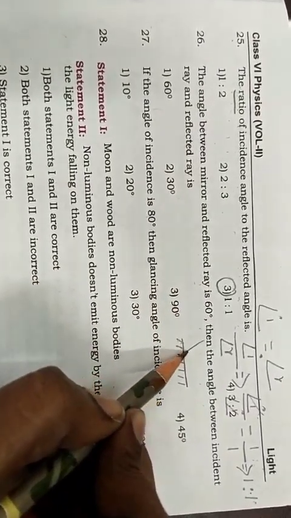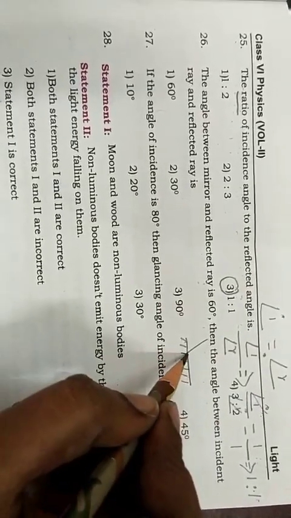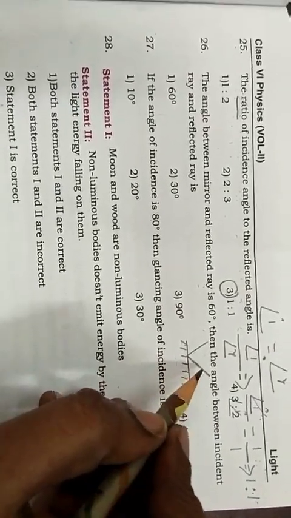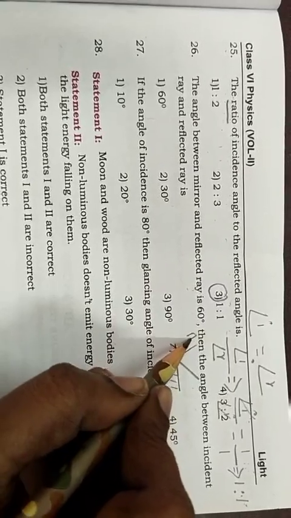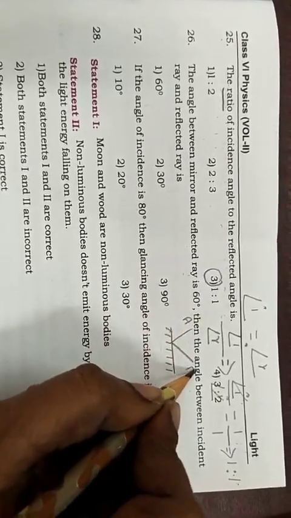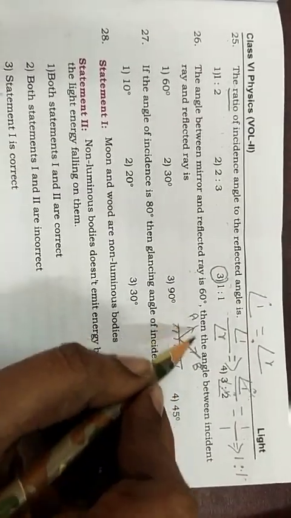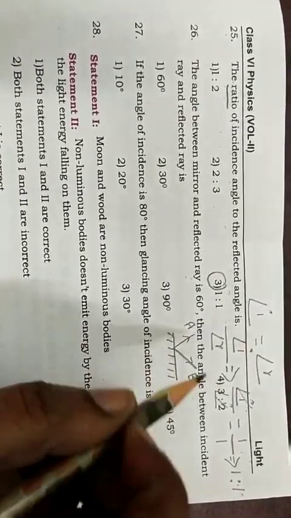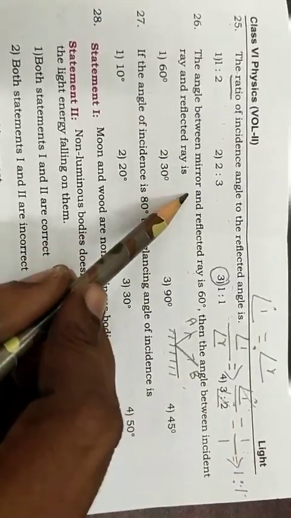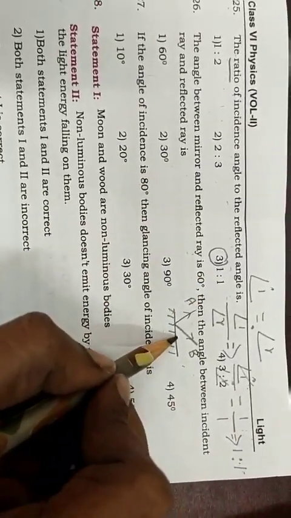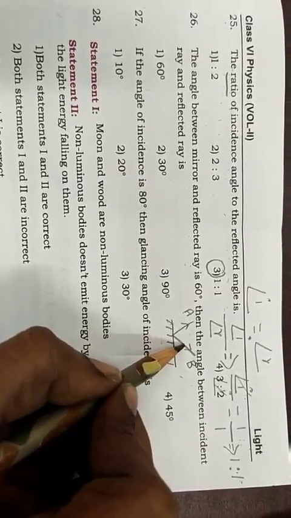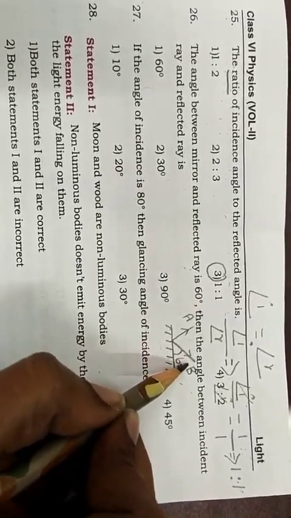So one ray falls on the polished surface, so it reflects. So here which is known as reflected ray? Let me label it. This one is A and this is B. So here which one represents reflected ray? A or B? B. What is given? The angle between mirror, that is this side, and the reflected ray is 60 degree.